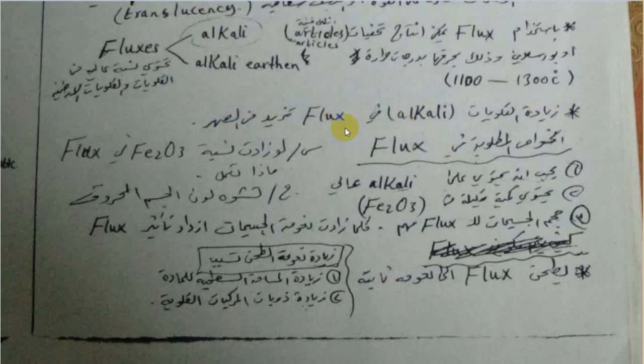The excess of the alkali in the flux can increase melting, or increase the melting aid.